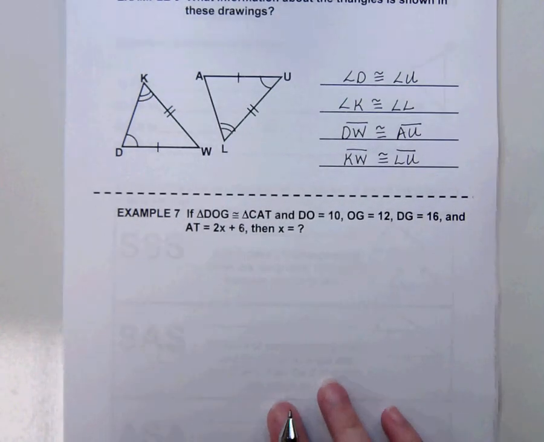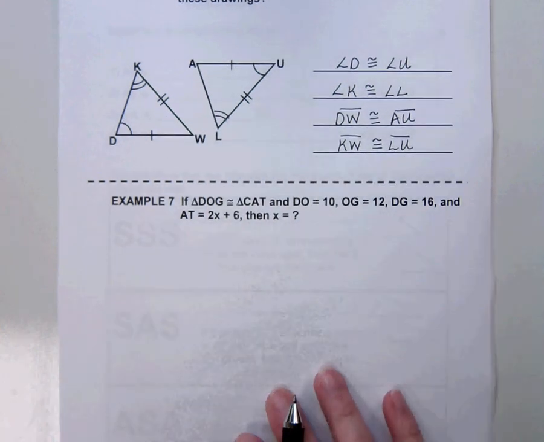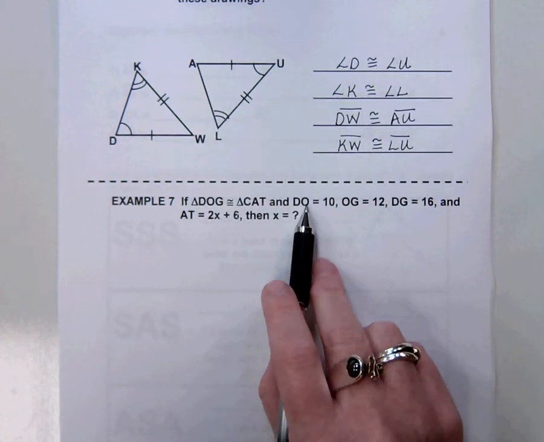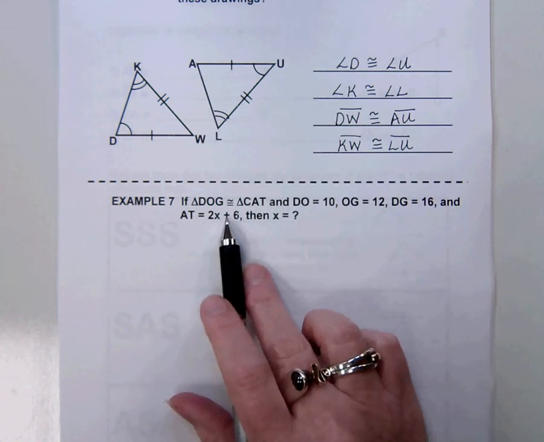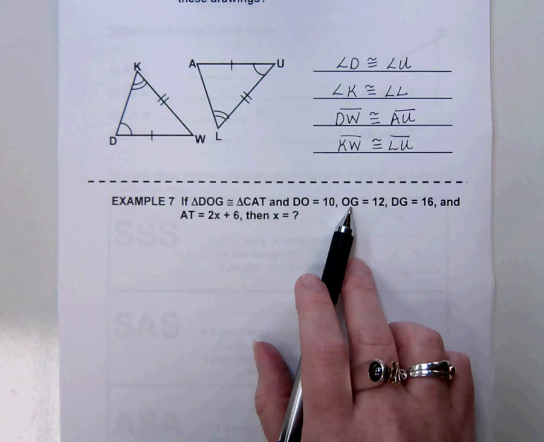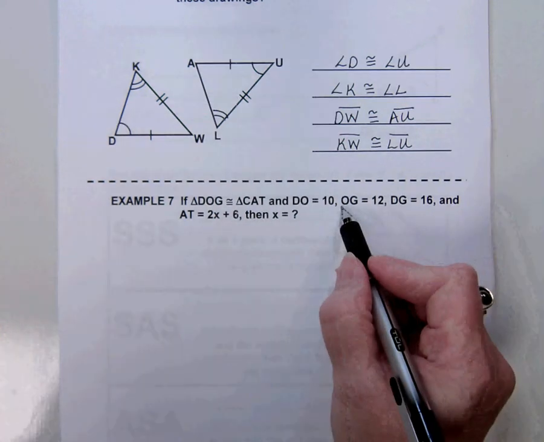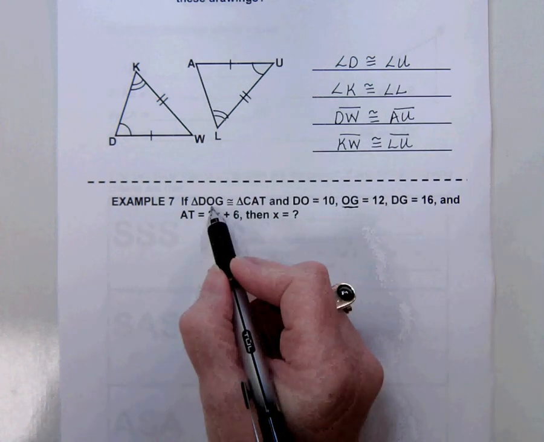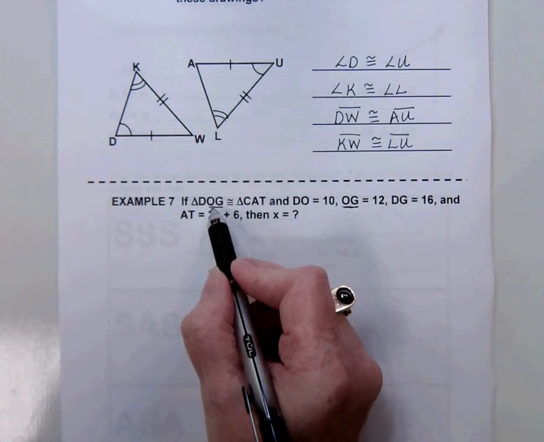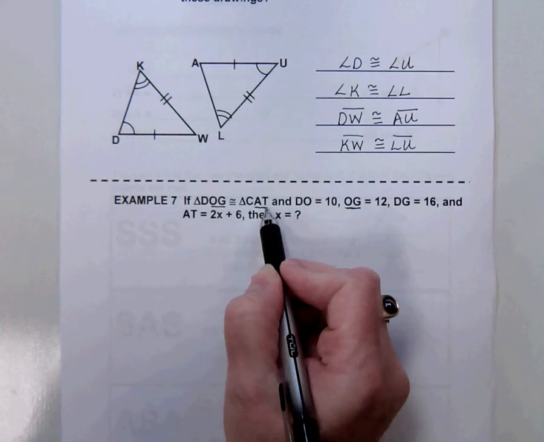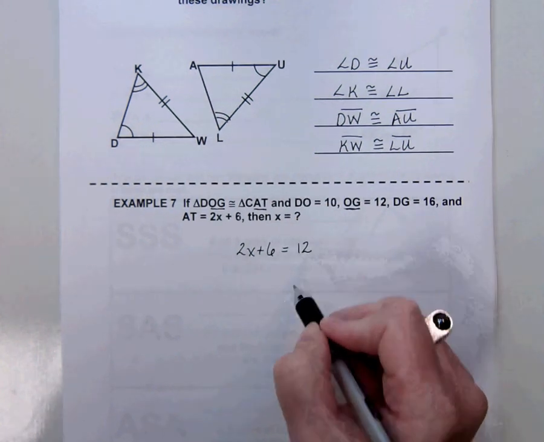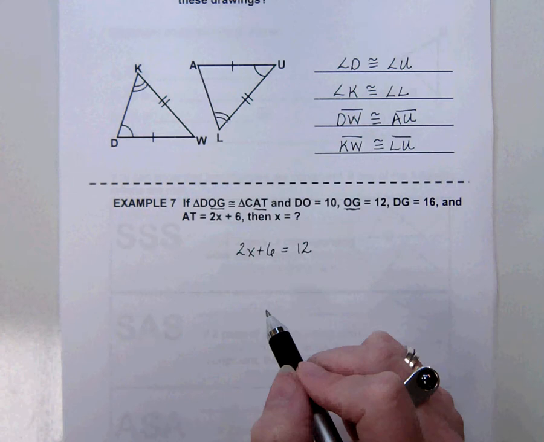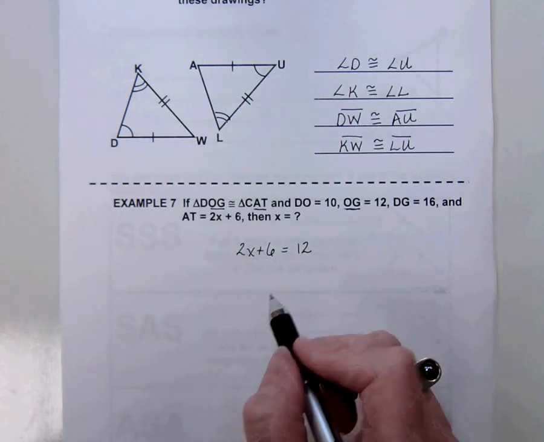Alright, for example 7, there's no picture for this one. So if you look at the letters D and O have the same as A and G, so it looks like we aren't given that. You notice how we don't know that one, so we can't use the 10. OG is the same as AT, so I'm going to use that one because OG are the middle and last, and AT is the middle and last, so I know that 2x plus 6 has to equal 12. And you really don't need a picture to do this one because you're using what's given in the congruent statement to help you.